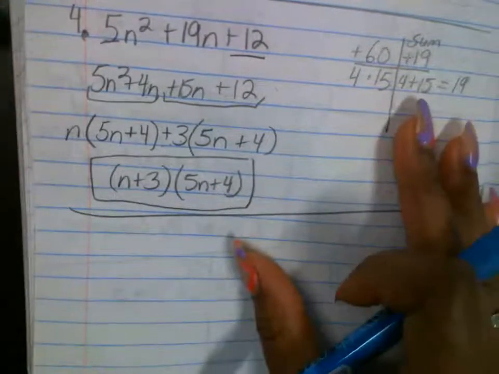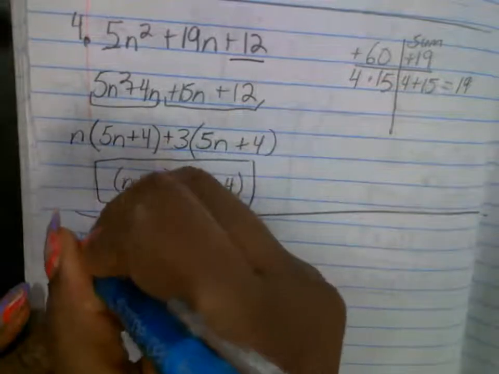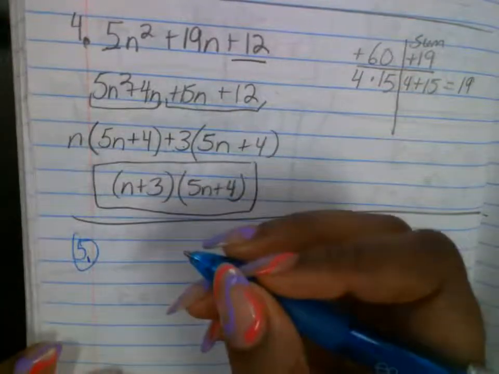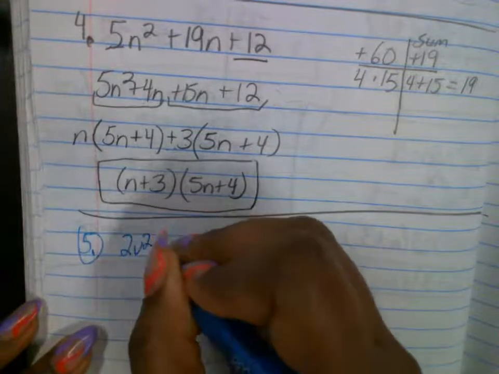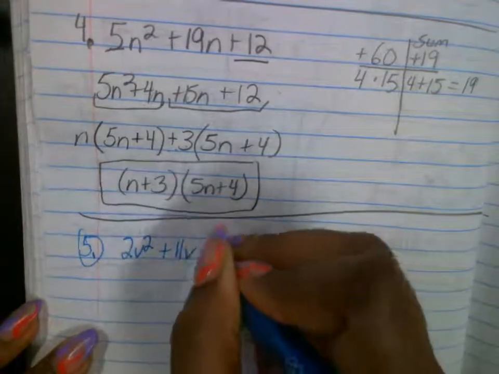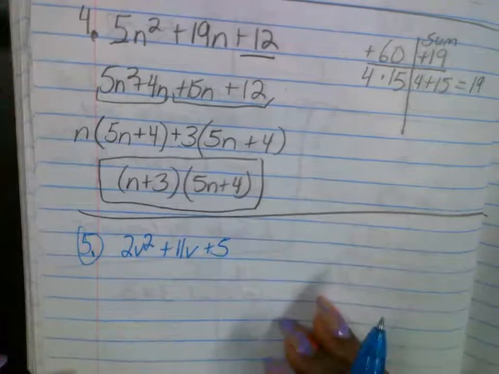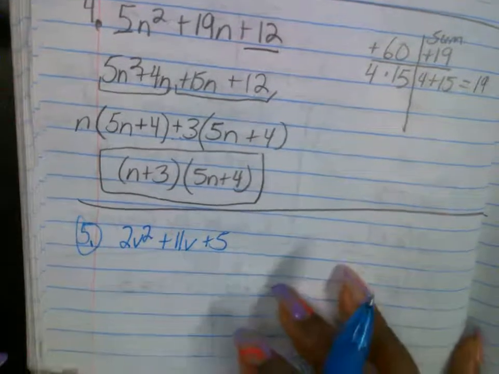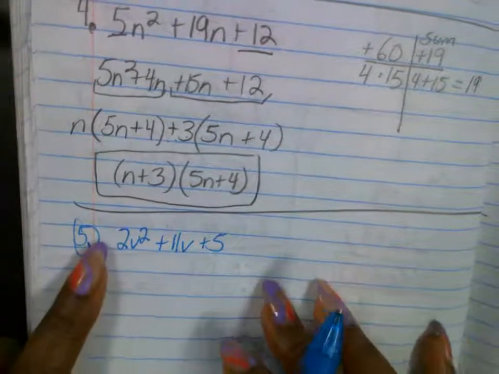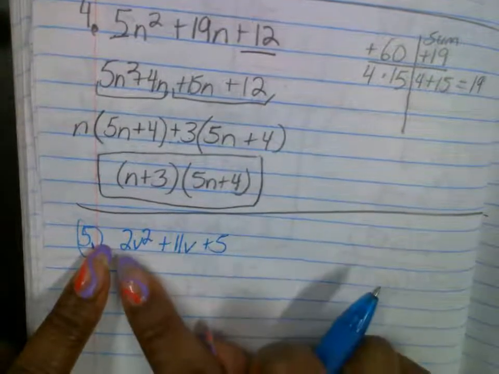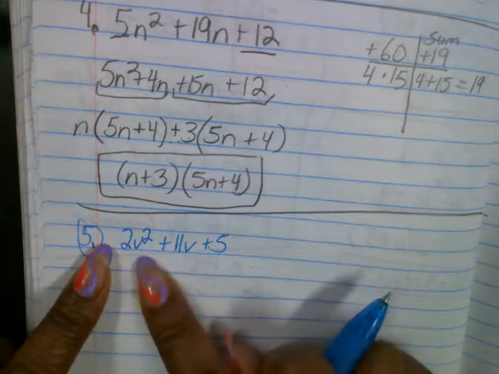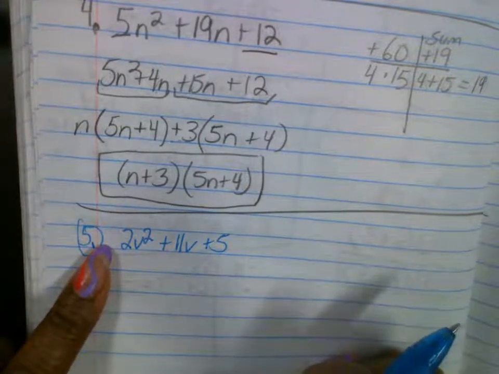All right, here we go. Number 5. You have 2v to the second plus 11v plus 5. All right, so we are going to factor. First thing you always look for is GCF. There is not a GCF for this trinomial other than 1.